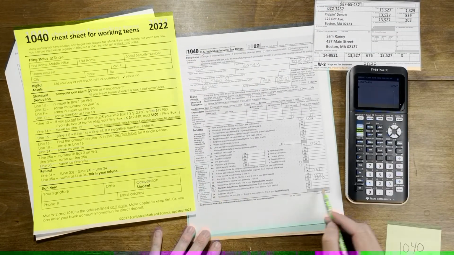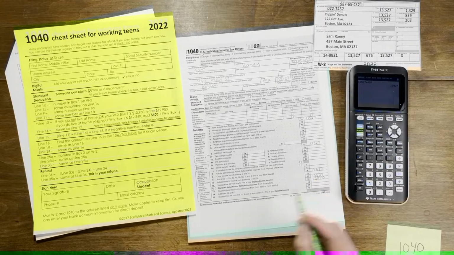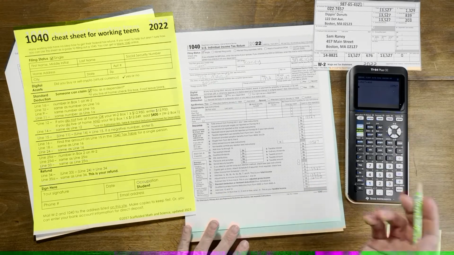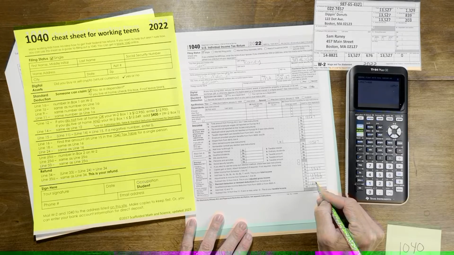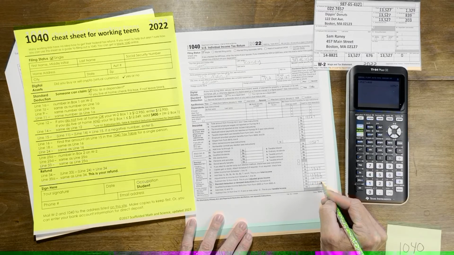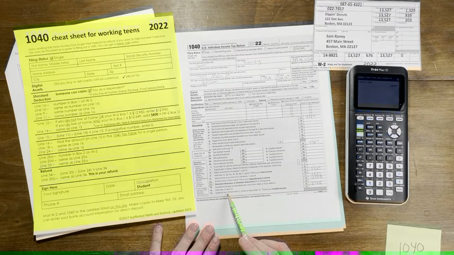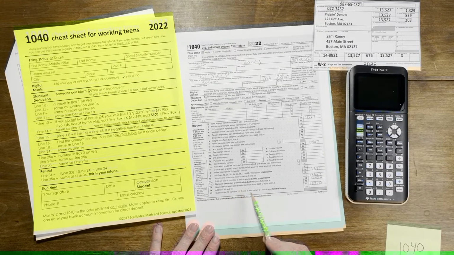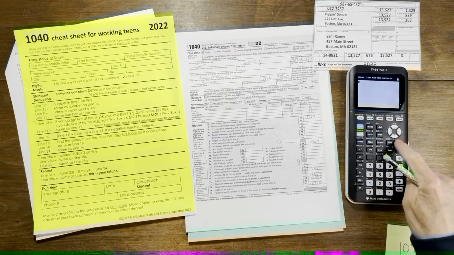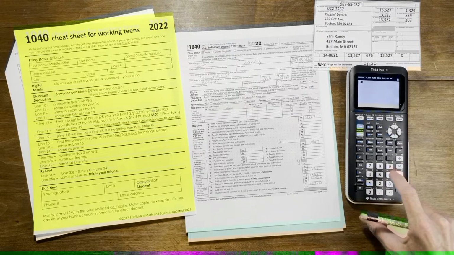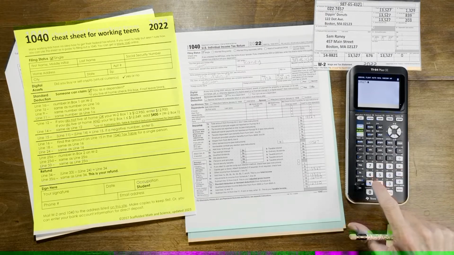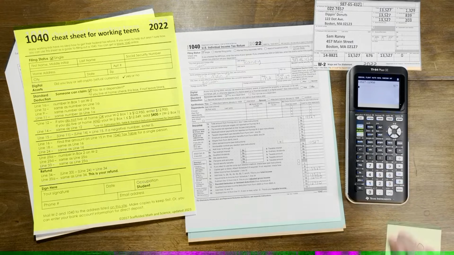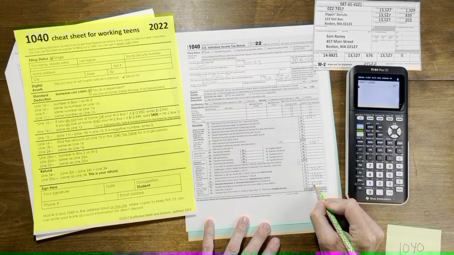We go to line 14, where we're going to add 12 and 13, but 13 was about business income, so we can forget that, and we have $12,950 again. Subtract line 14 from line 11. This is your taxable income. So we're going to start with the $13,527, and we're going to subtract the $12,950, and we have $577.